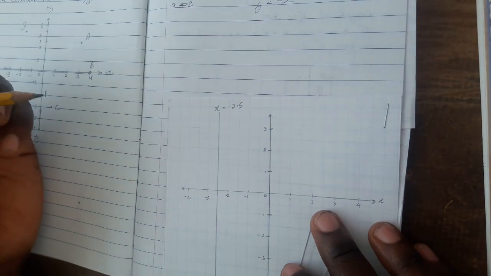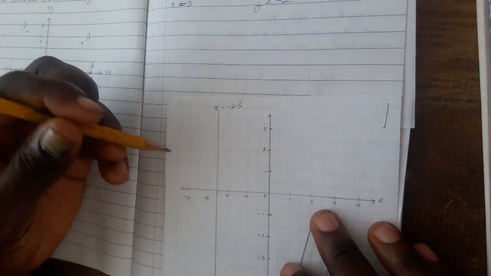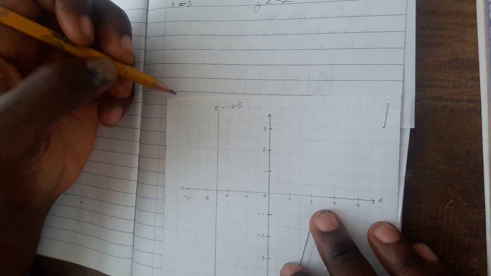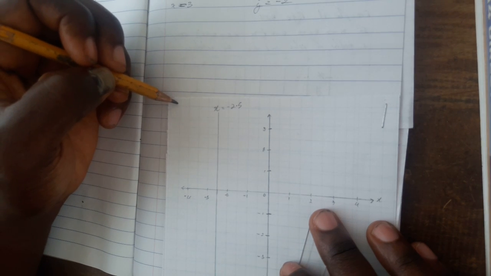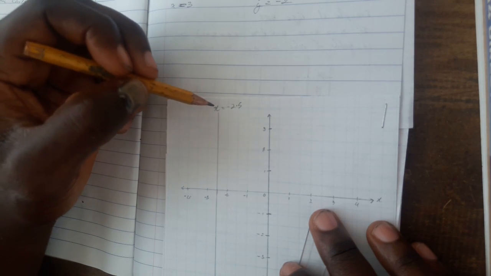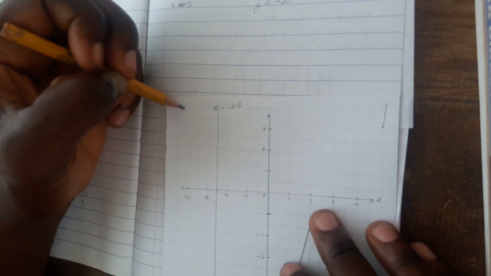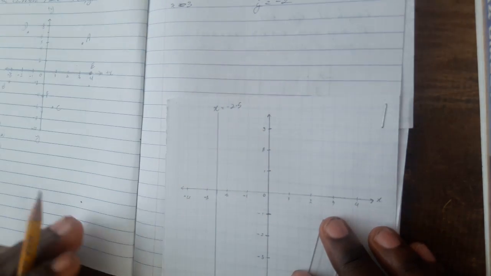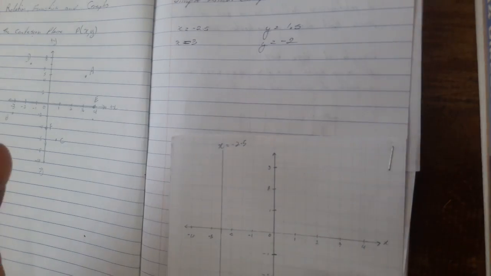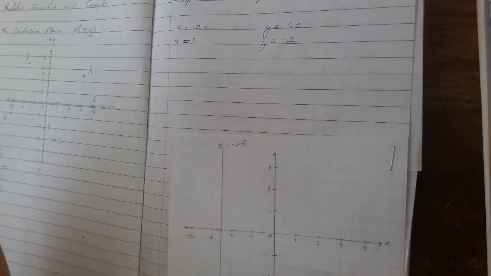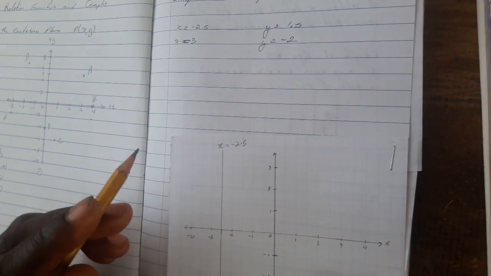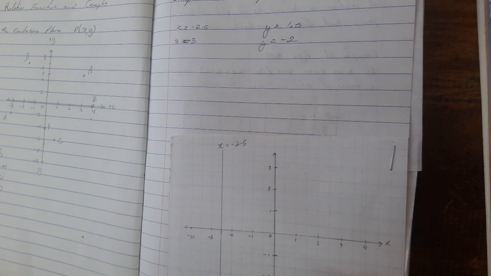Whenever you're drawing a line on the Cartesian plane, you must label the line, and your graph must also be labeled. This should have been written: graph of the linear function x equals minus 5. So you write that on the graph paper. But I'm trying to do all of this in a short time, so I couldn't write all of that.